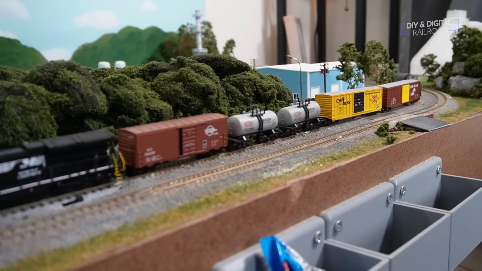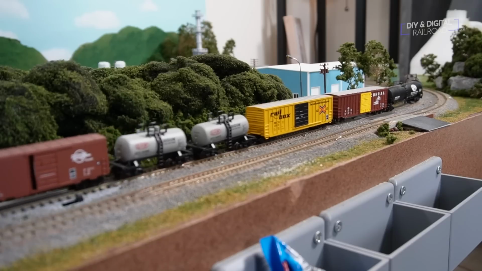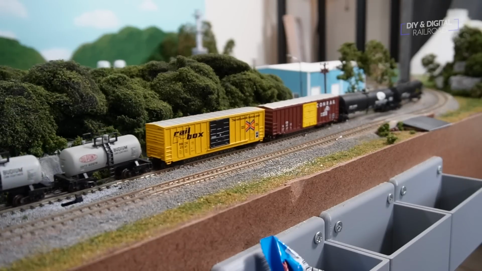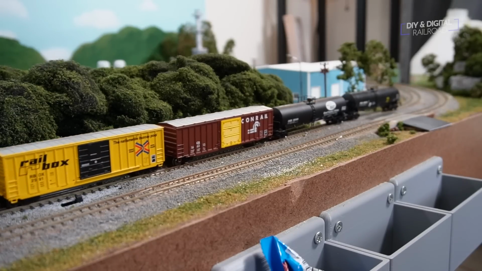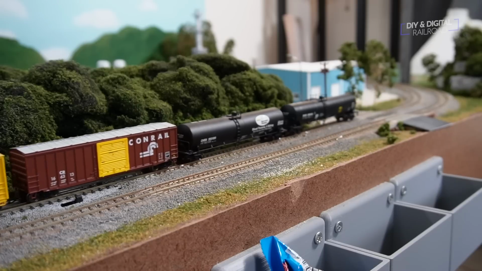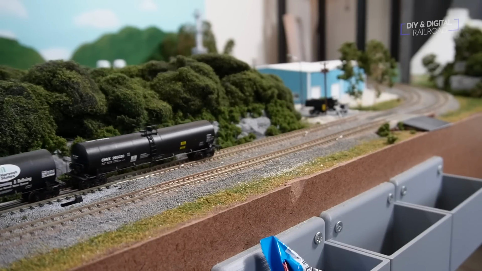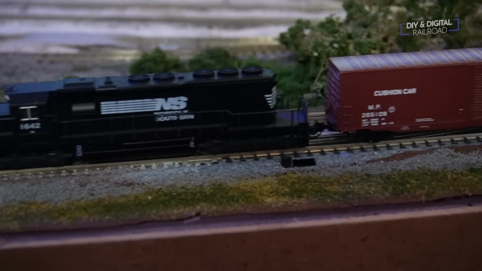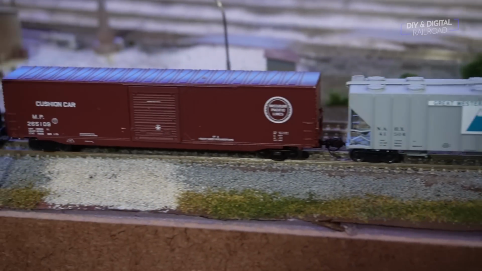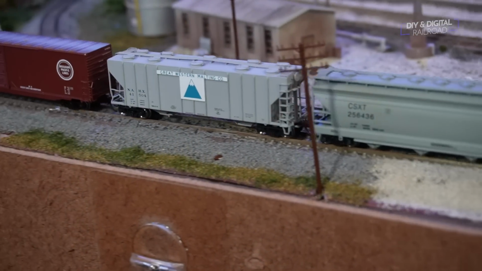Now, one thing you want to make sure is that your couplers are compatible. If you're buying older used equipment, they may have older style couplers. For instance, HO Scale had the hook and loop couplers, and N Scale had the Rapido couplers before they both got the knuckle couplers that they have now in most modern N and HO Scale locomotives. So just make sure those are compatible.